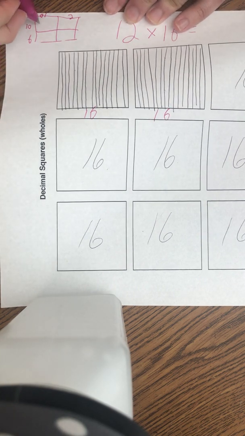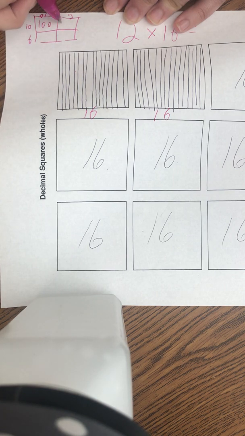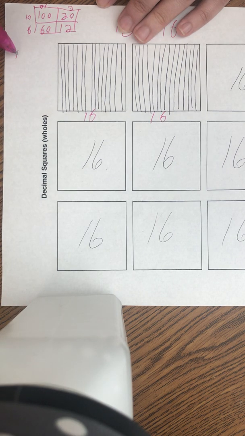So 10 times 10 is 100. 2 times 10 is 20. 10 times 6 is 60. And 2 times 6 is 12. So then I have to add up all of my numbers. So I know 100 plus 60 is 160.